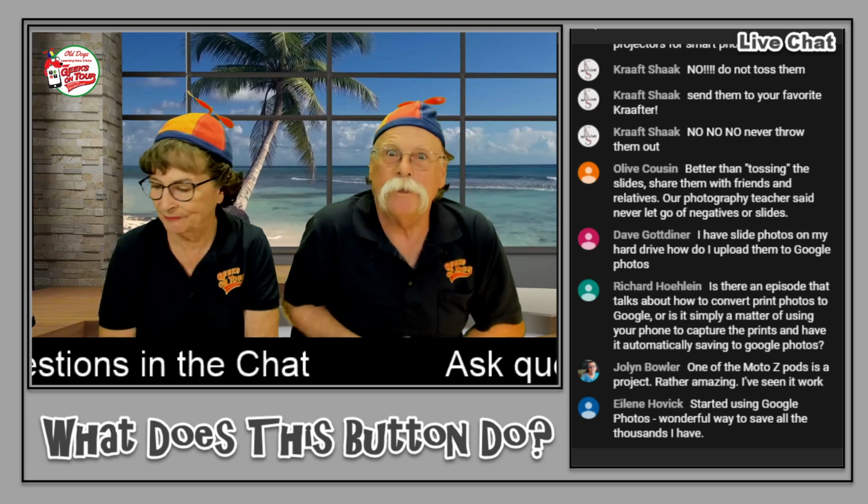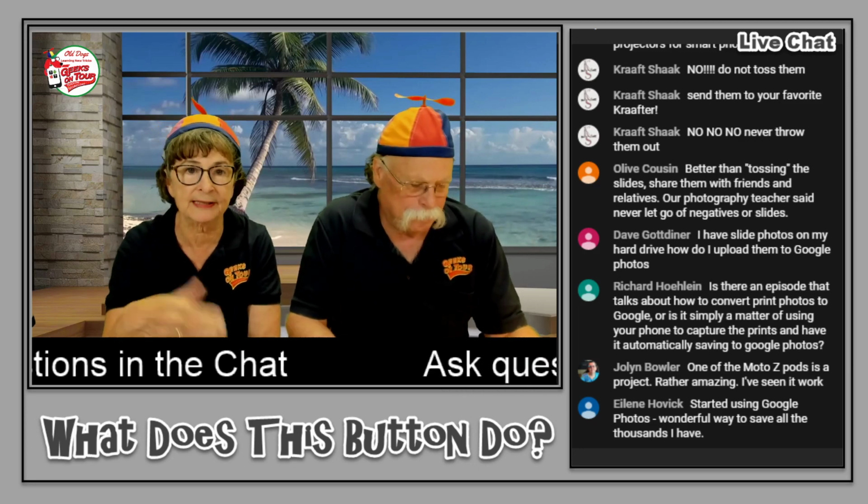Okay. One of the Moto Z Pods is a projector. A projector, okay. Right, but it's projecting what the phone can see. Yeah, you can't stick a slide in your phone to project it. Okay. Ellen says she just started using Google Photos. Wonderful way to save all the thousands of photos. Absolutely. And if you really want to learn all about Google Photos, this is Mrs. Geek. She wrote the book. I meant to have the book to show, because we also cover this slide topic on page 49, I think it is.